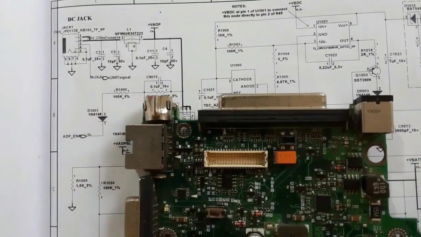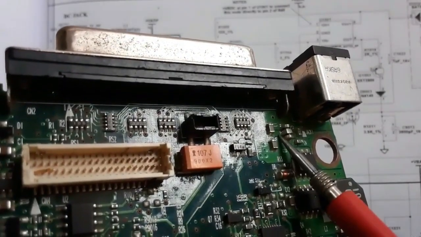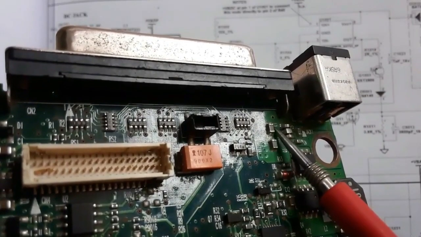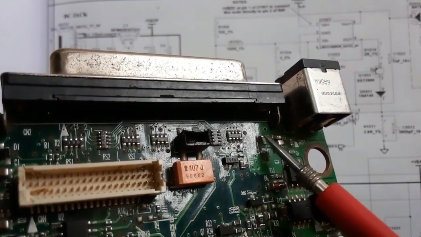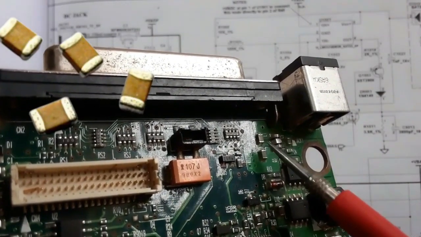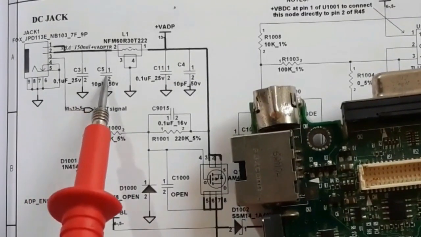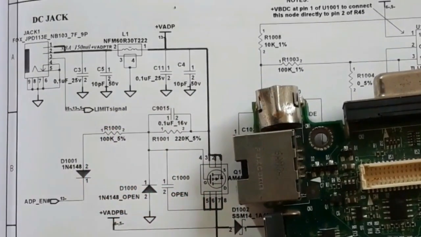Then we have the inductor. Here in the motherboard, this is the inductor, near the power jack. Then we have ceramic capacitors, 4 ceramic capacitors. Here in the schematic, we have 4 ceramic capacitors, the same as on the motherboard.